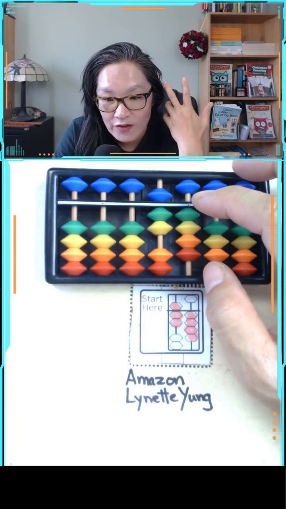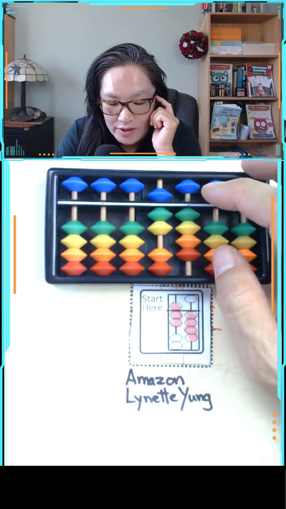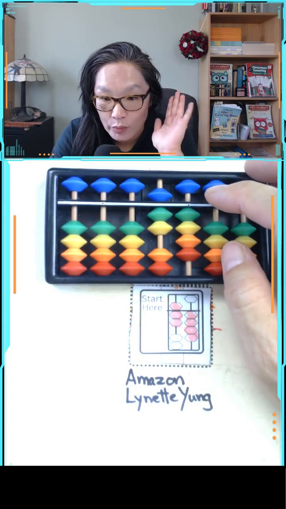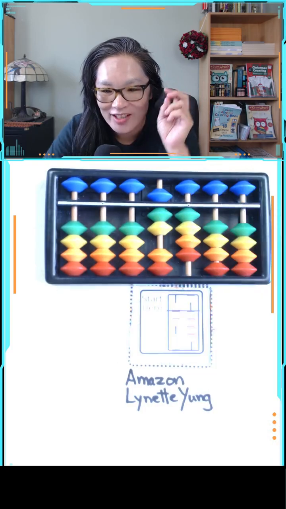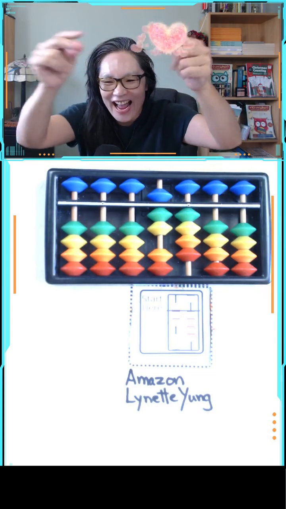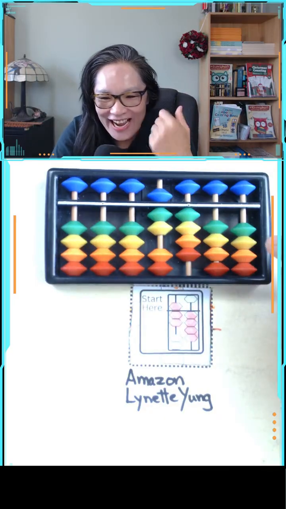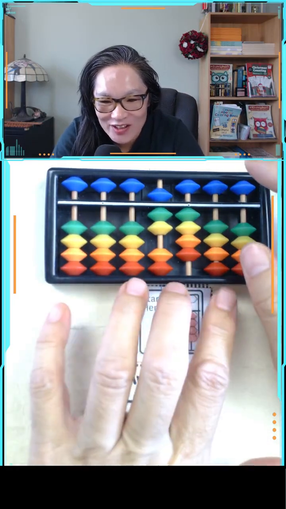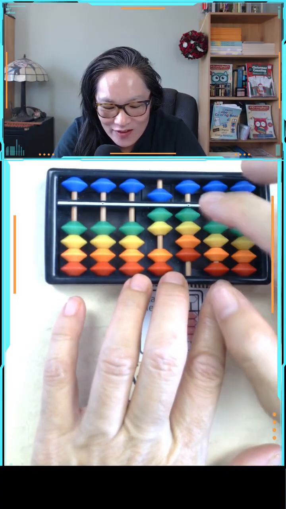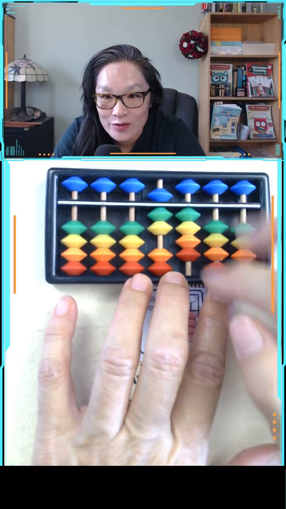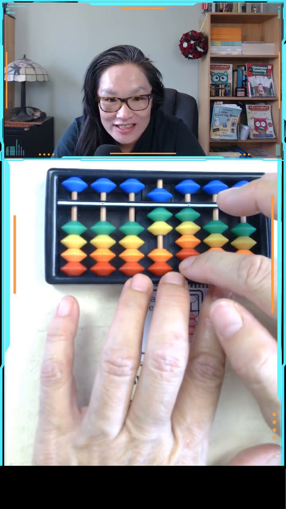I'm just being all kind of weird. I'm a wizard. I use my numbers, but that's fantastic. Hello, Mason. It is 70. It is 4. We have 4. 1, 1, 1, 1. That's what 4 looks like, right? So this is 70 and this is 4.